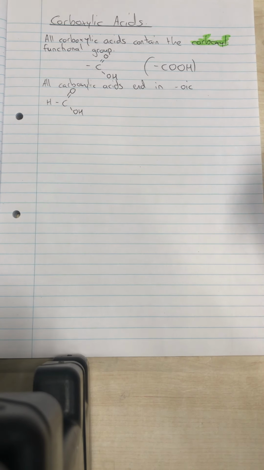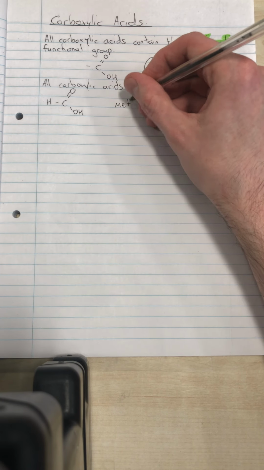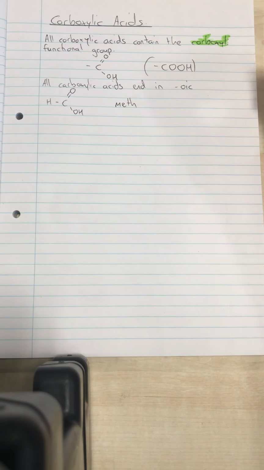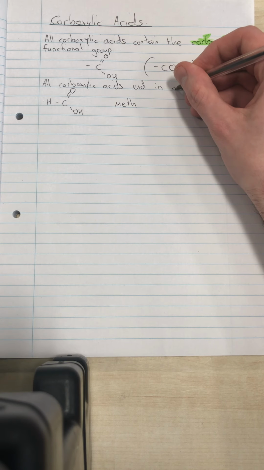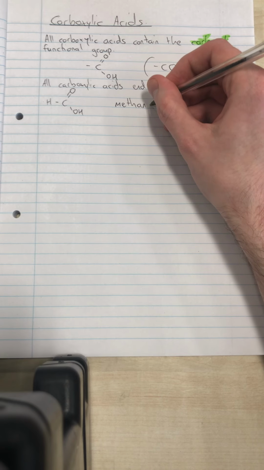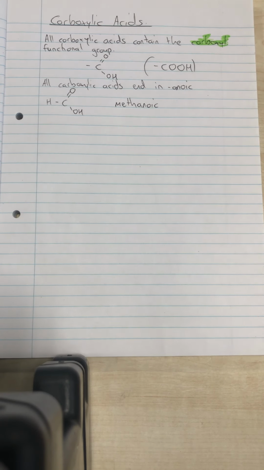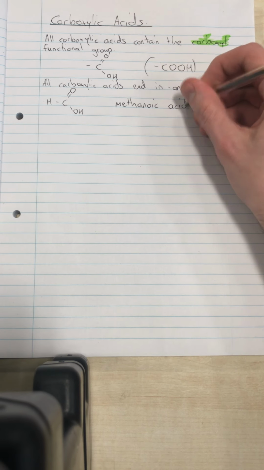So the very first one, we've got one carbon. Again, this goes back to the very first lesson we ever did. You need to know your prefixes. So we've got one carbon, so our prefix for that is meth. Yeah? And because it's a carboxylic acid, in fact, really I should have wrote anoic. Okay, so it'd be meth and oic. Okay, so this molecule here is called methanoic acid.